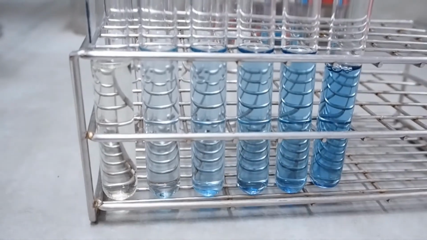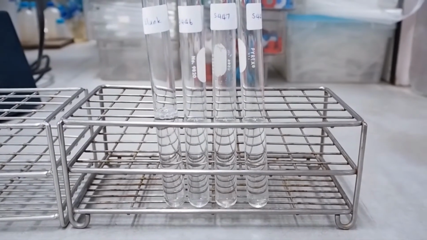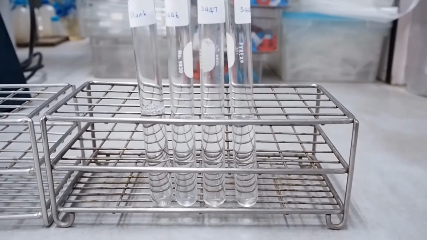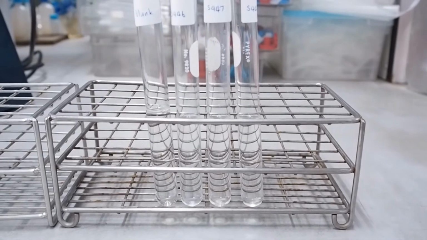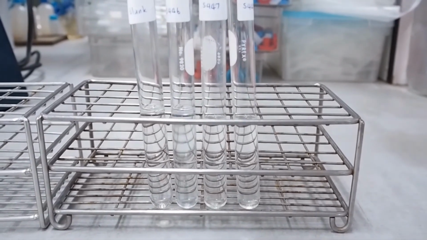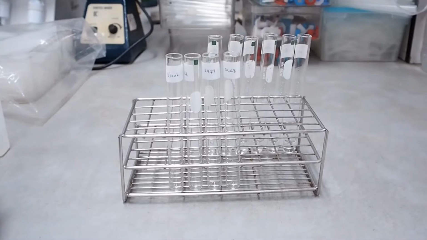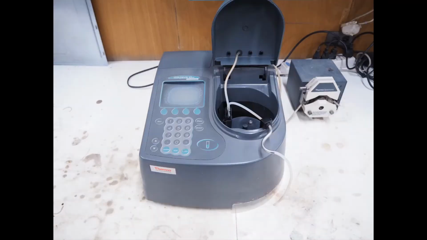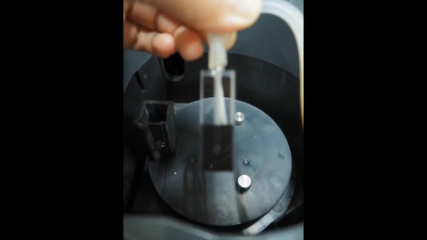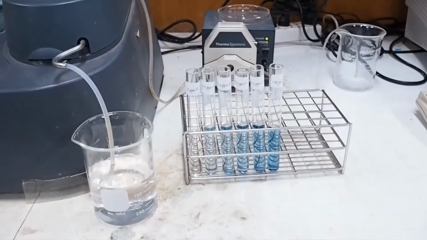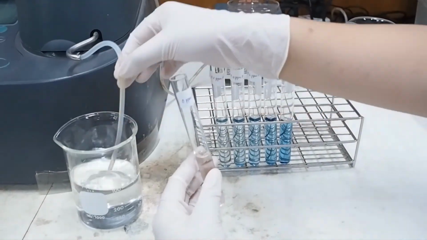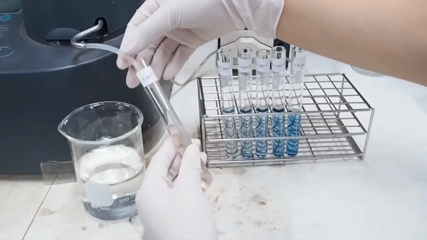Then we will add cyanide chloride to the test sample. After 10 minutes, read the blue color of the solution on the spectrophotometer at a wavelength of 660 nanometer, and then plot the absorbance reading against the concentration of phosphorus.